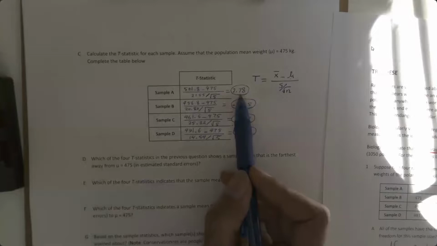Okay, we calculated the t statistic. Which of the 4 t statistics in the previous question shows a sample mean that is farthest away from the mean? The t statistic is largest or smallest.